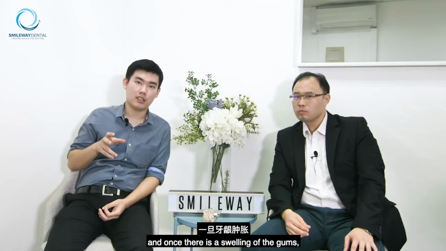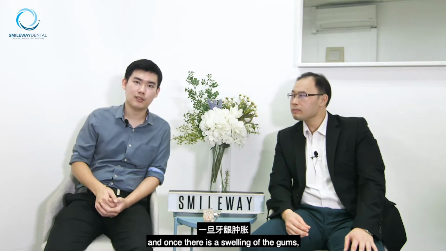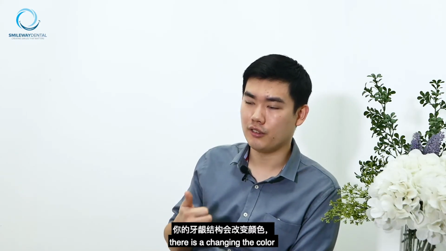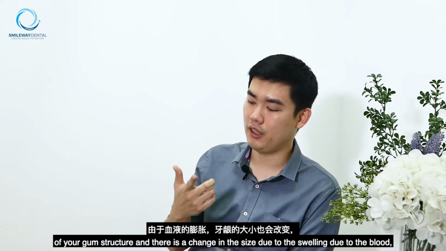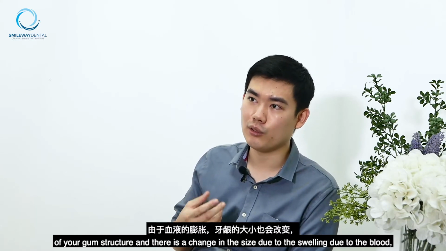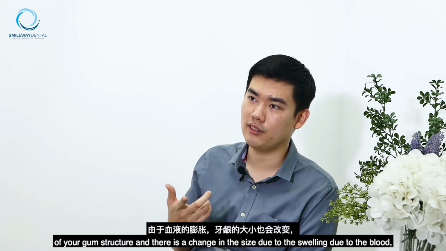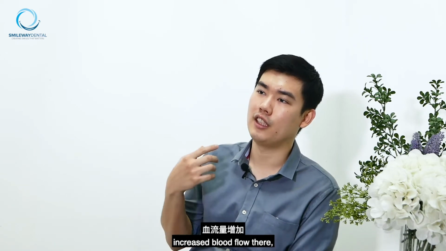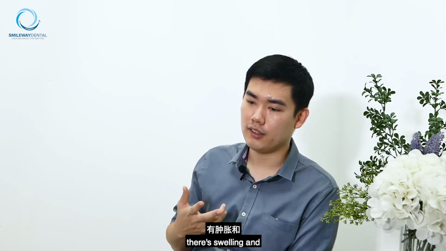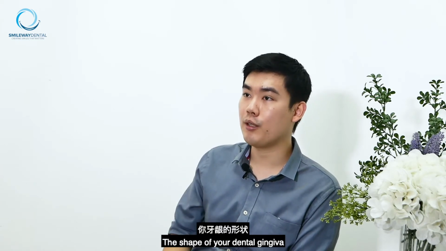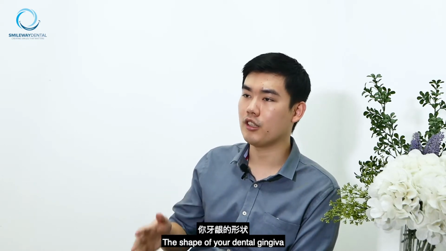Once there is swelling, there is a change in color. Your gums will appear red. There's a change in size due to the increased blood flow there, and the shape of your gingiva will change slightly.